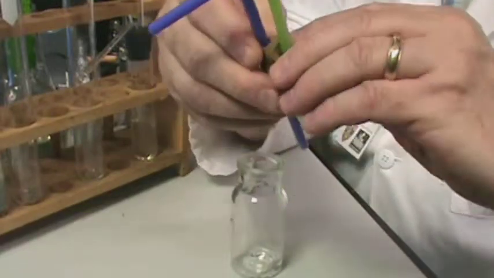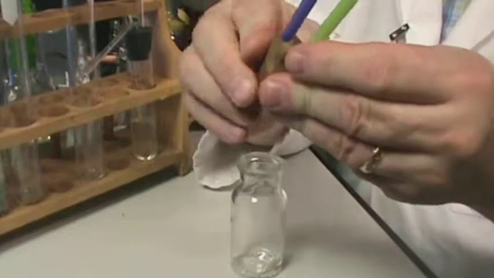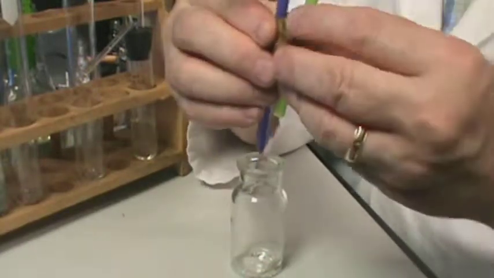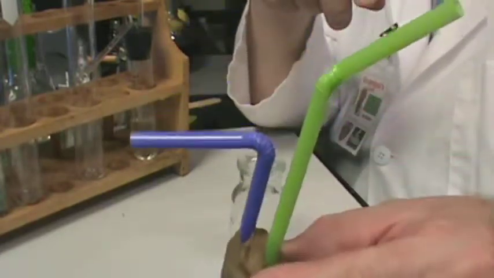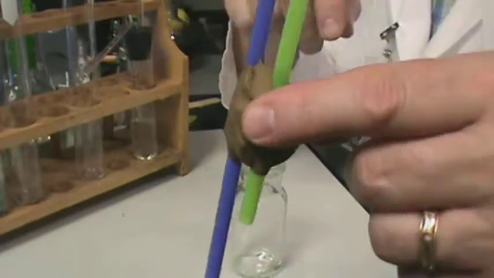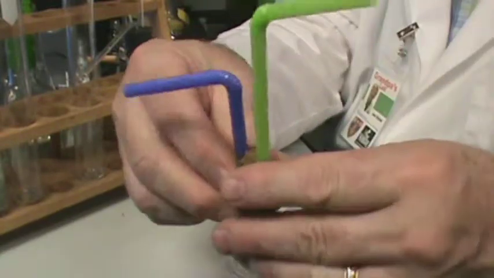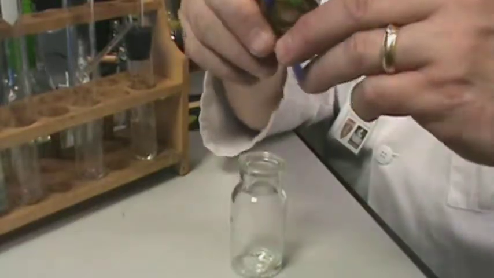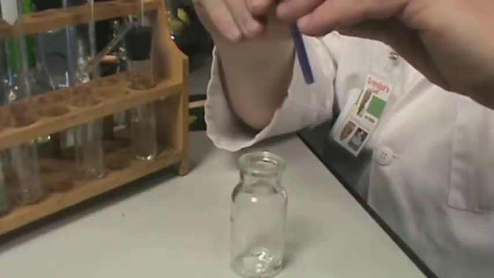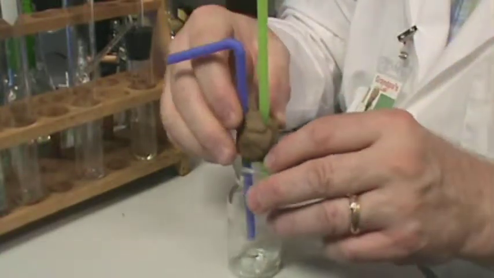Pull that green one up. You don't want to suck up any liquid into your mouth. Never drink anything that comes out of your lab. Always keep that separated. So now we have a clay ball around our two straws. Remember, the green one is the one we blow into, and the purple one is the one that's longer that goes down into the bottle that the liquid will come out of when we apply pressure.